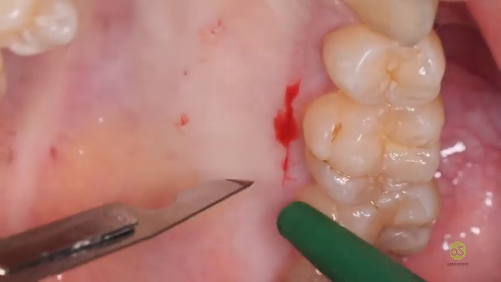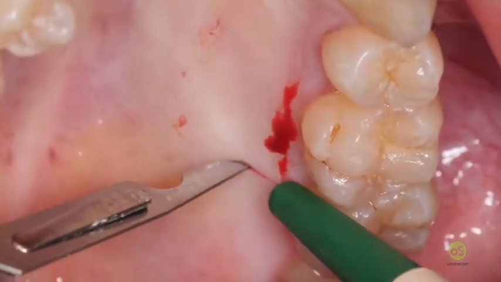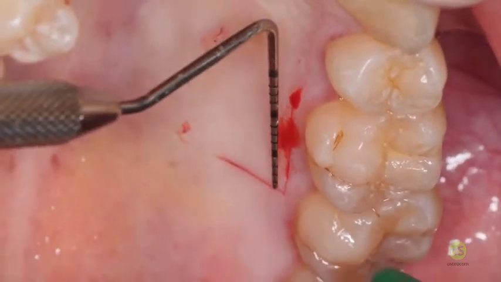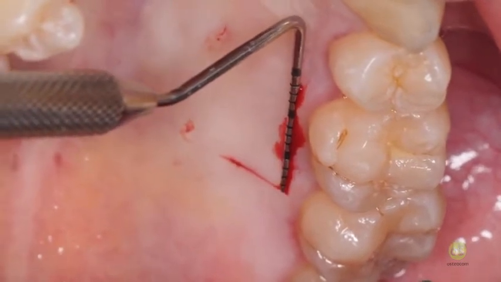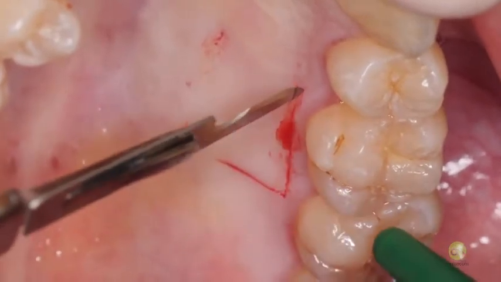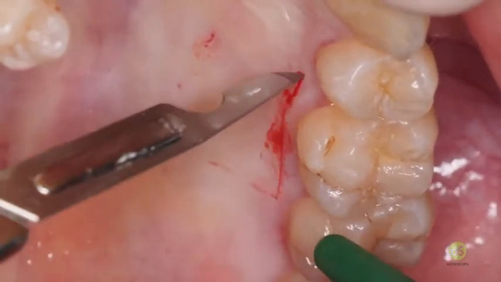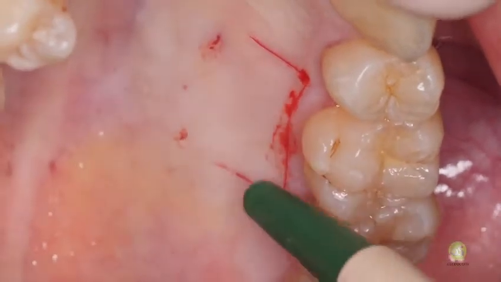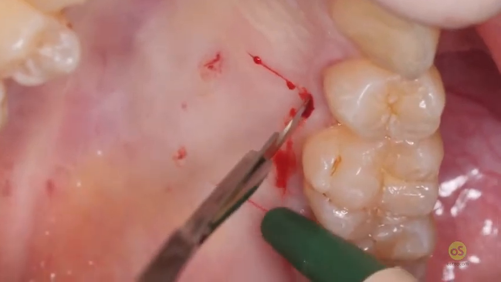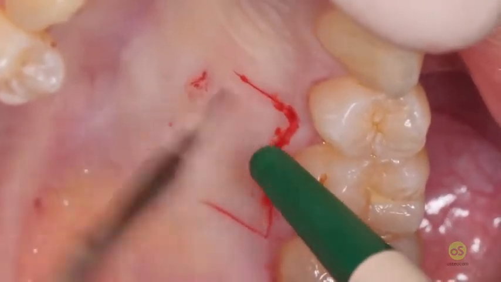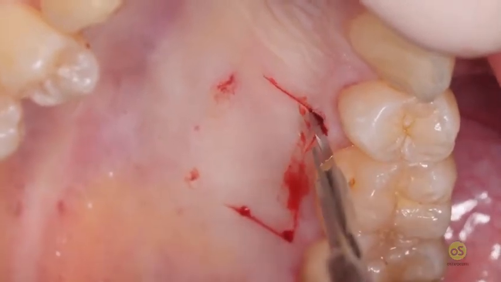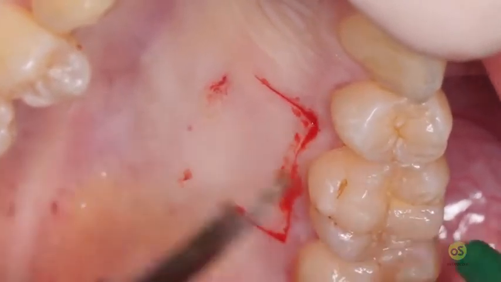I make the vertical release incision 5 millimeters long, and then I measure again in order to be sure that I have 13 millimeters before making the second one. Same rules as before: bevel, thickness, calibration of the graft by rotating the graft at the level of the mesial angle.